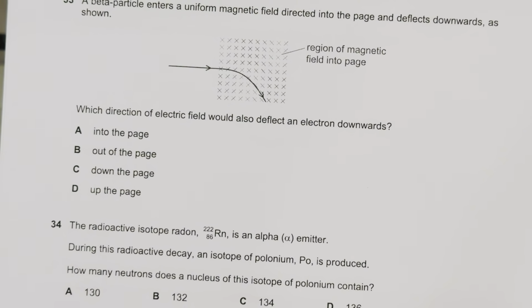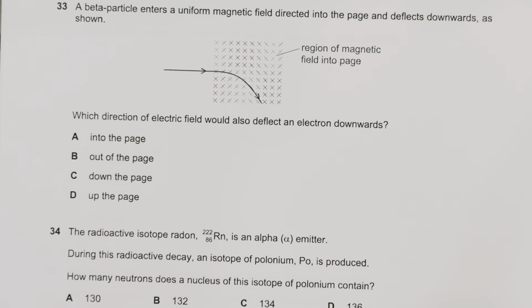Moving to question number 33. A beta particle enters a uniform magnetic field into the page and deflects downwards as shown in the figure. Which direction of electric field would also deflect an electron downwards? So we know that electrons would be like that. Positive plate would be here, you can say, and negative plate is here, that's why it is deflected towards it. So option number D is the right choice, that it would be up the page.